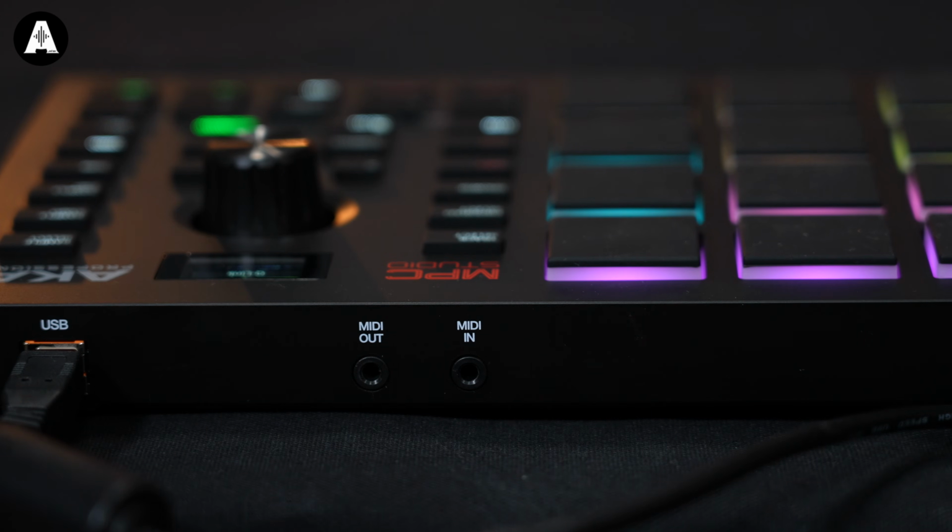One last thing. I spotted that you've got MIDI on the back. Yeah, it will send out normal MIDI, so you can connect external MIDI instruments and then drive them from the software.